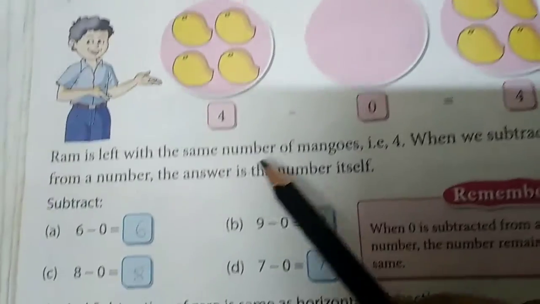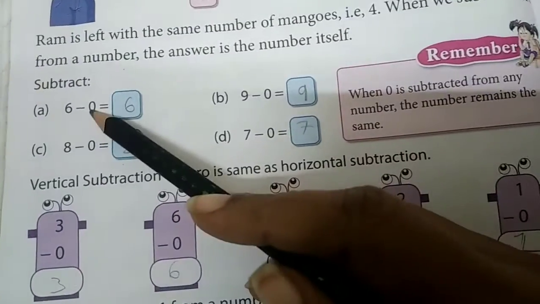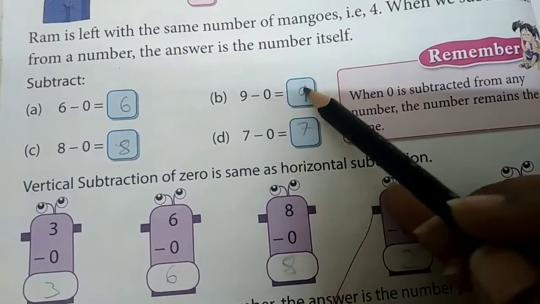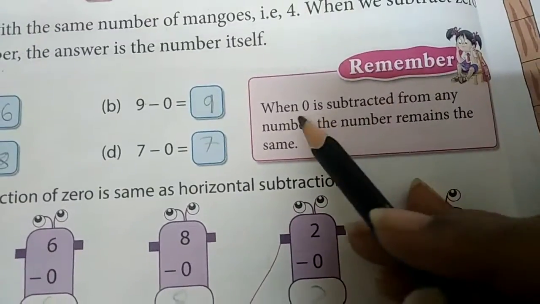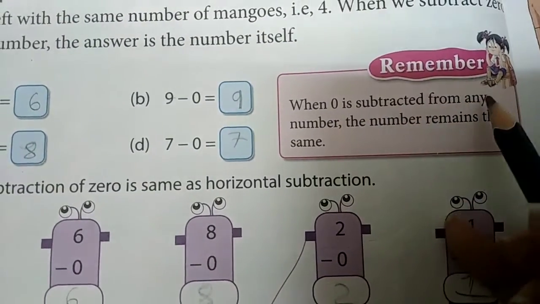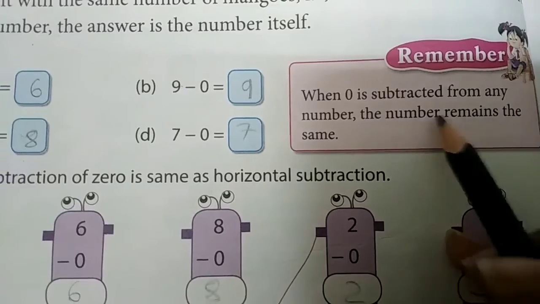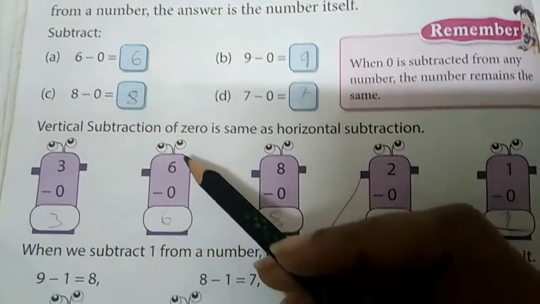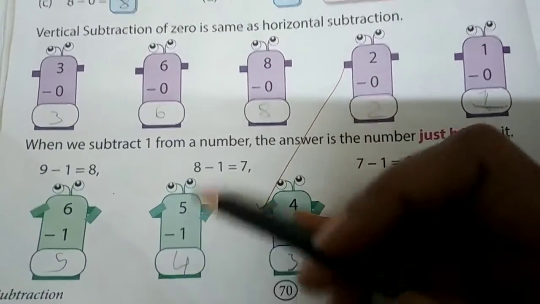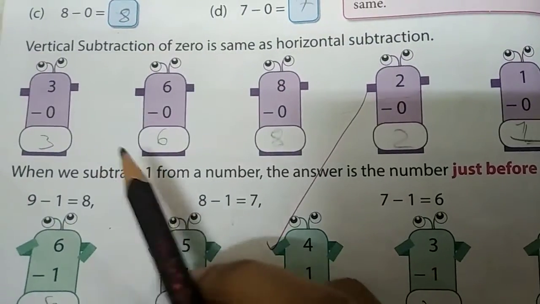Right? So similarly, you try all of these. 6 minus 0, 6. 9 minus 0, 9. So remember that when 0 is subtracted from any number, the number remains the same. Okay, similarly complete this also. Now moving to the next one.